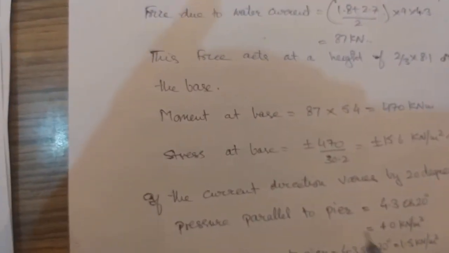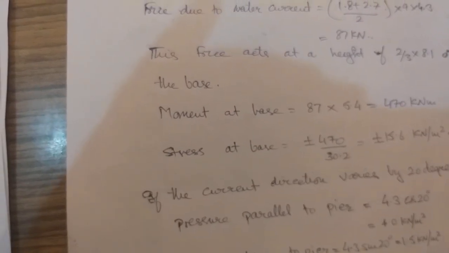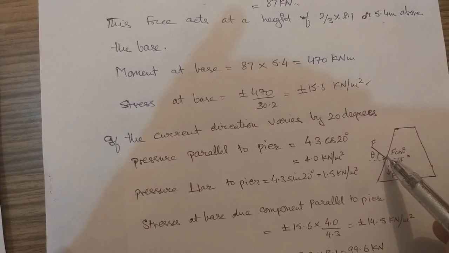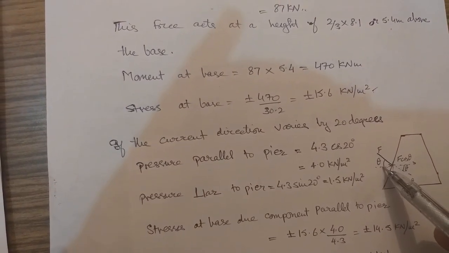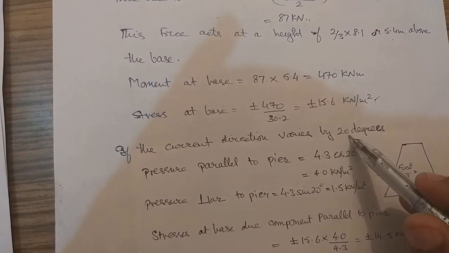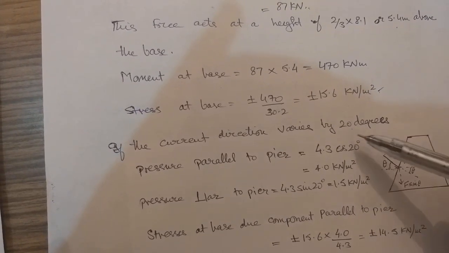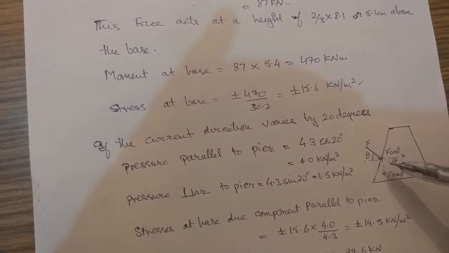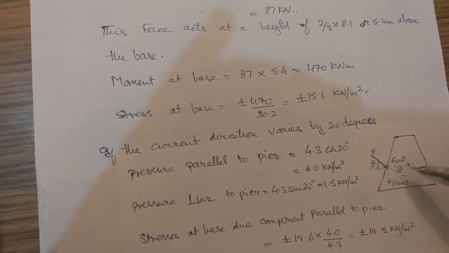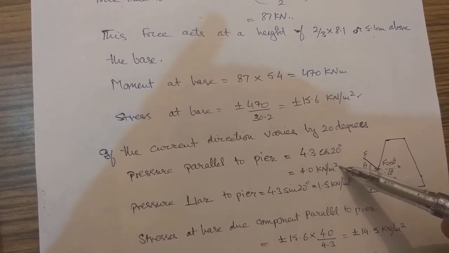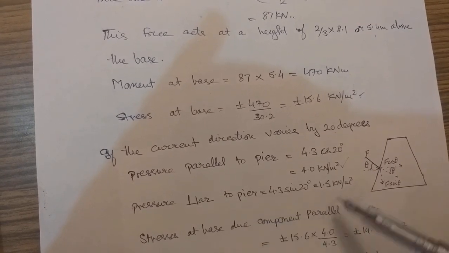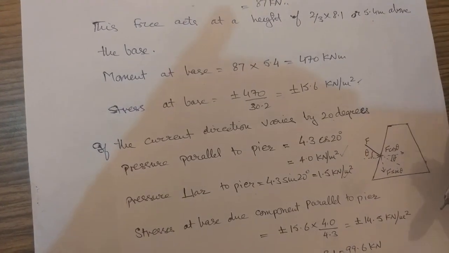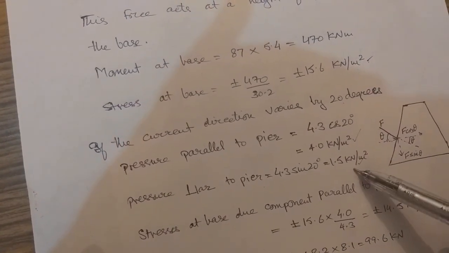square. The currents may not be straight, but maybe at some angle, let's say that is theta, and theta has been taken maximum as 20 degrees. So depending on this 20 degrees, there will be two components. One will be F cos theta, which will be parallel, and the other one will be perpendicular. The parallel component gives me 4 kilonewton, and the perpendicular component, in this downward direction, gives me 1.5 kilonewton per meter square.